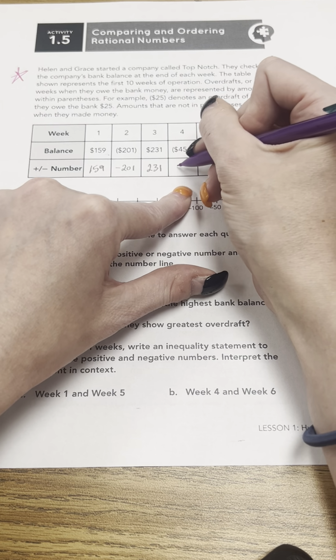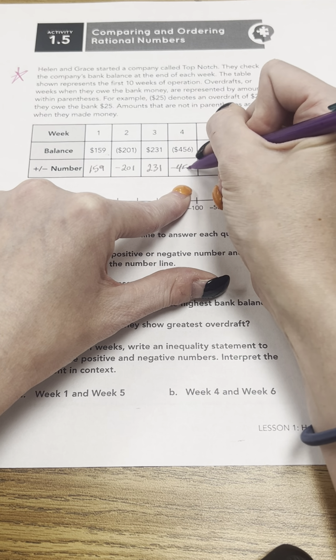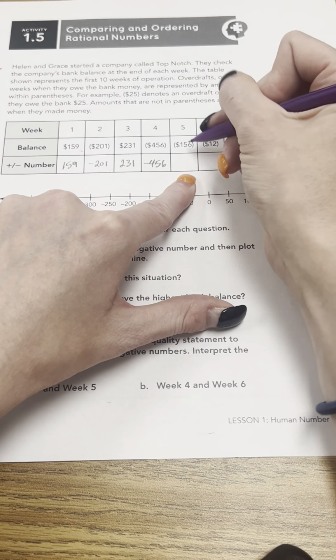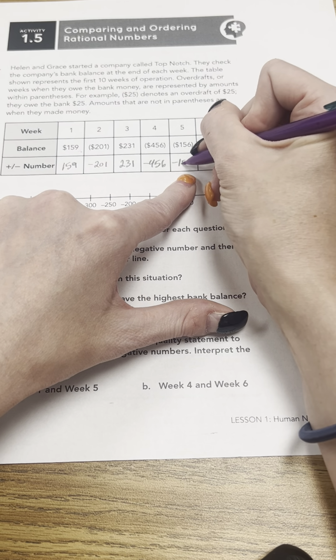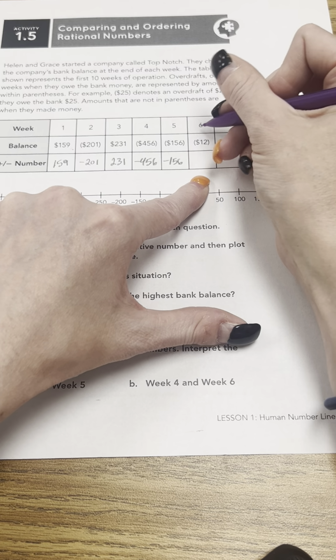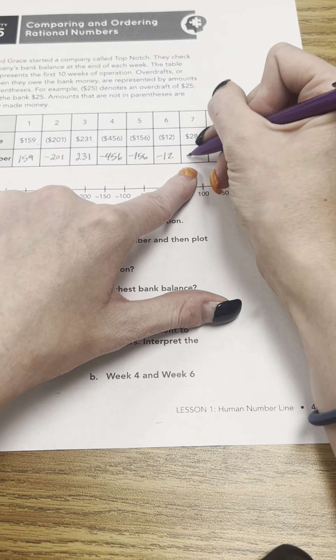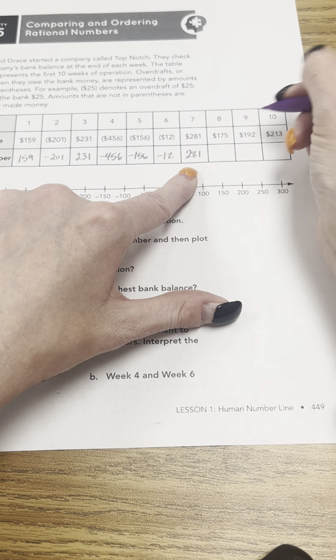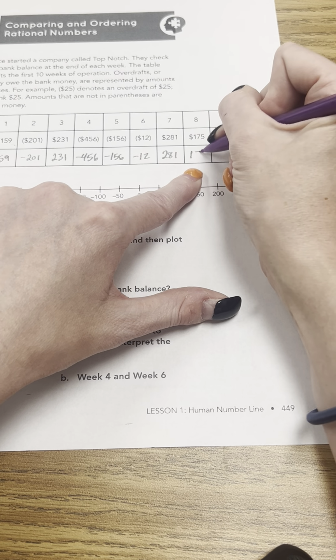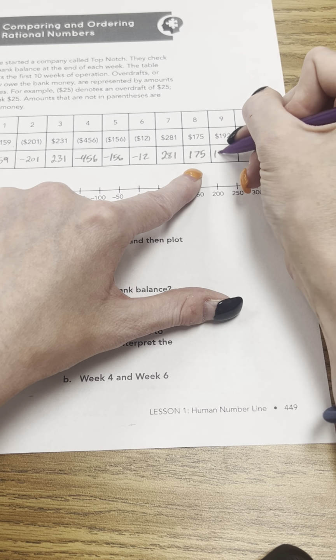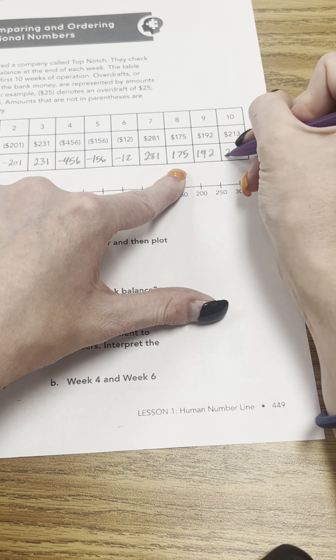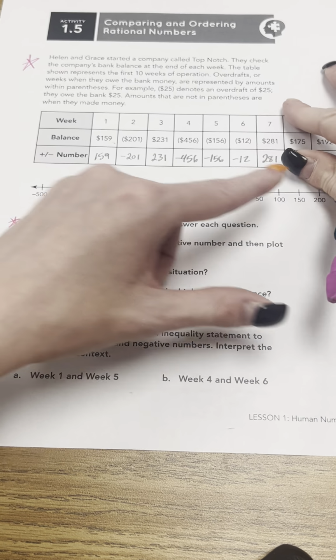Week 4 is in parentheses, so that's negative. Week 5 is in parentheses, so that's also negative. 6 is in parentheses. 7 is not in parentheses. 8 is not. And we're going to keep going until we finish filling in the rest of the table, okay?